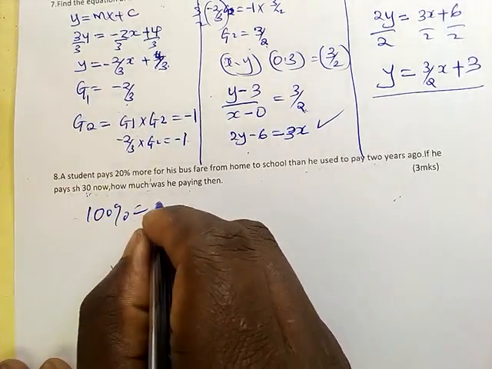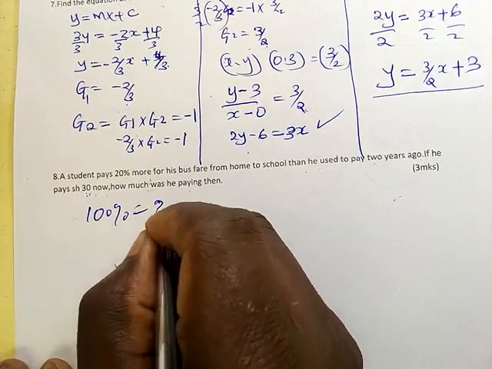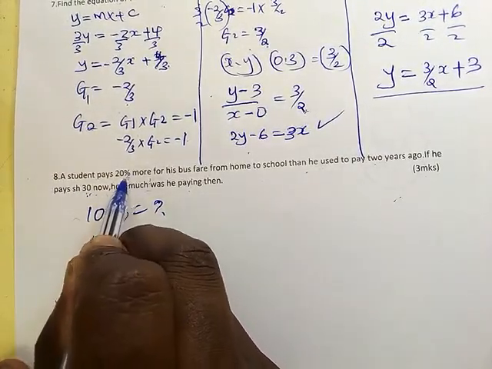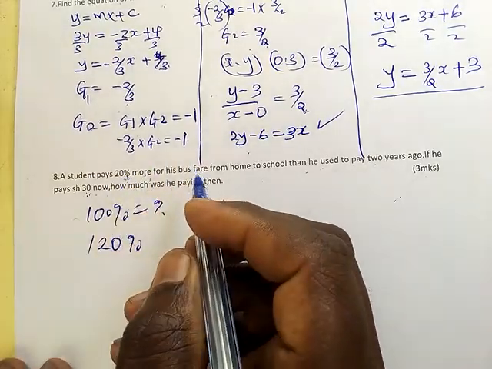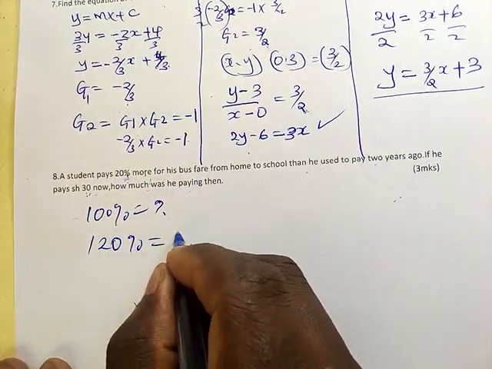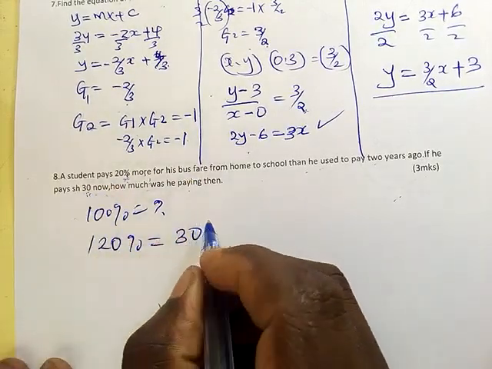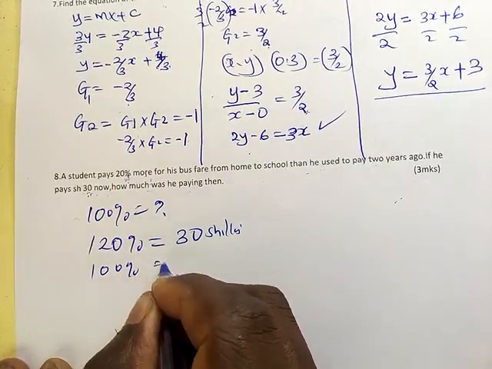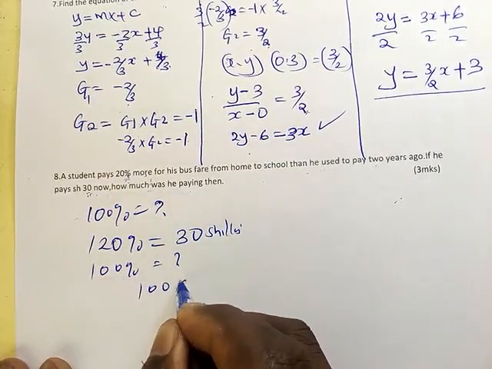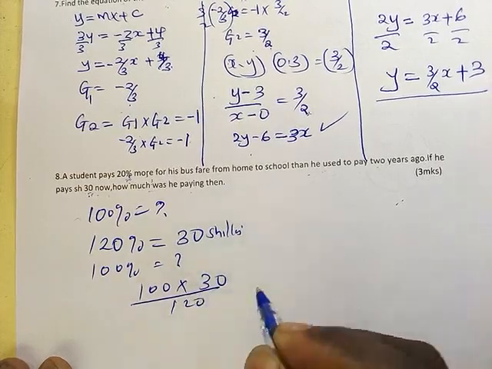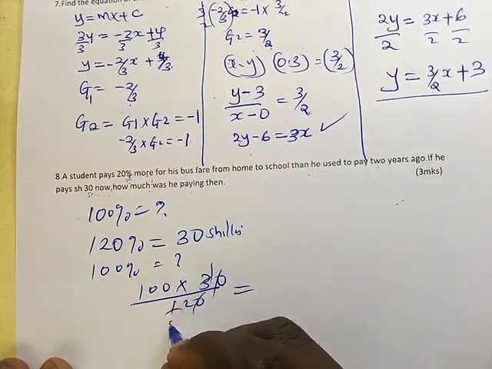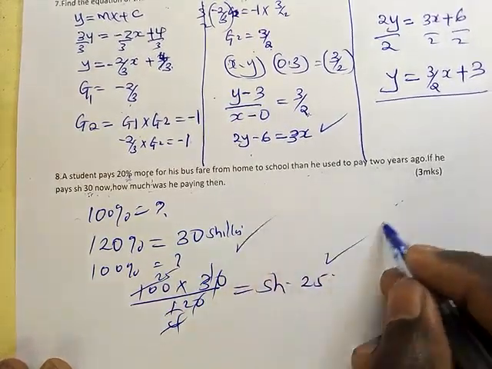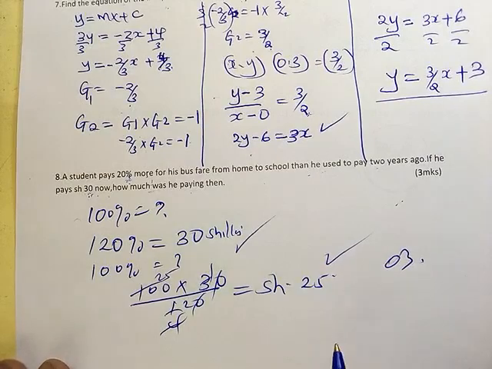So 100% is what we don't know, but we know 120% because it has increased. When something has increased, it is more than 100. So 120% is equal to 30 because he's paying that now, in shillings. Then 100% is 100 times 30 divided by 120, and that is 25 shillings. So the student was paying 25 shillings.